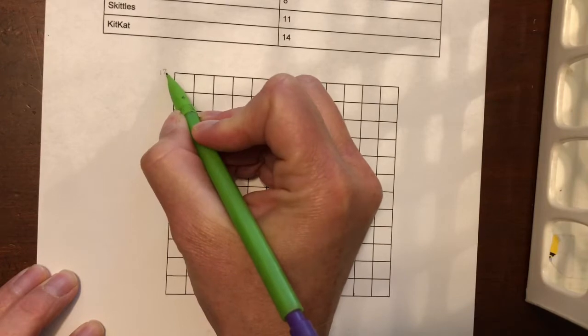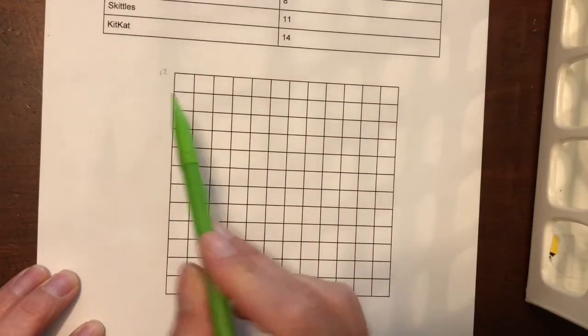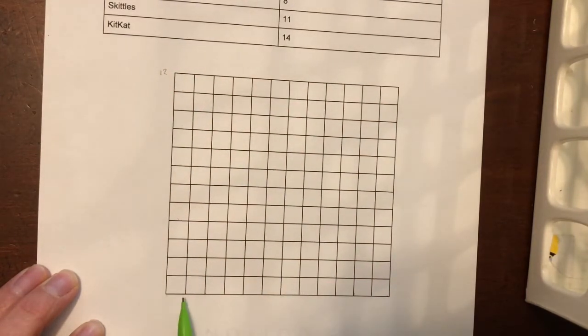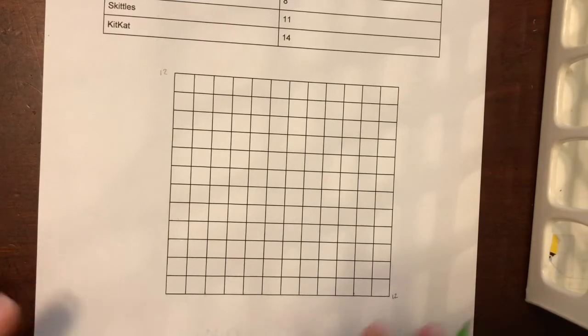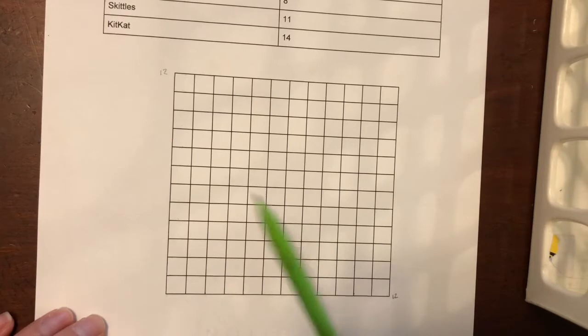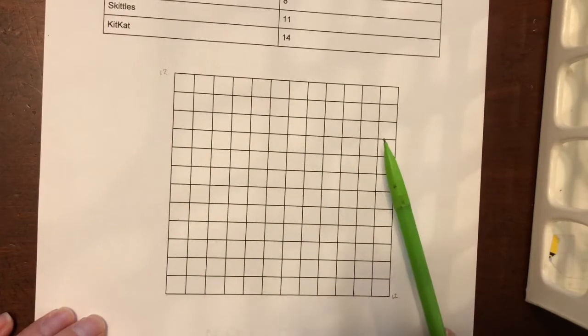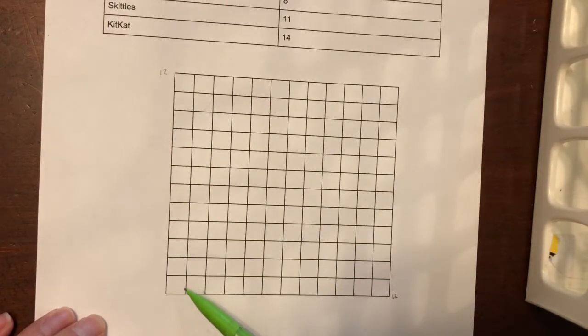I'm just going to write this in pencil so I remember how many lines I have. And then I'm going to count the other way. 1, 2, 3, 4, 5, 6, 7, 8, 9, 10, 11, and 12. So I have 12 going this way as well. So when we're doing our graphs, we want to make sure that our graph takes up our entire graph paper. If we have a tiny little graph down in the corner, it looks weird and it's not easily presentable or easy to see that information on it.